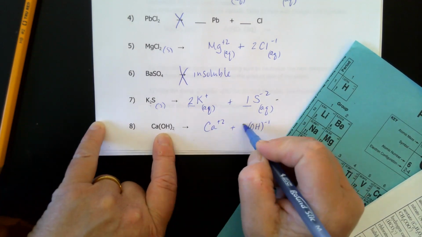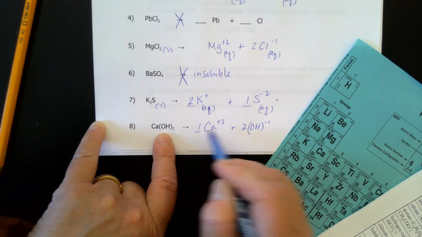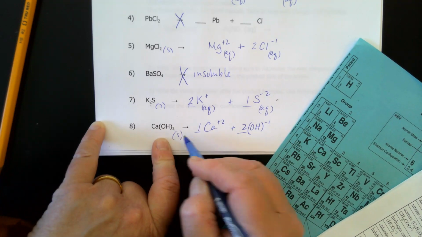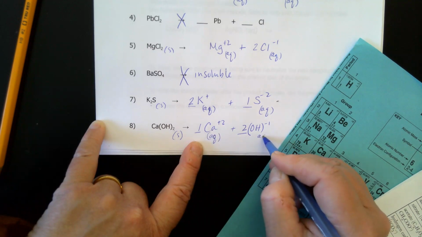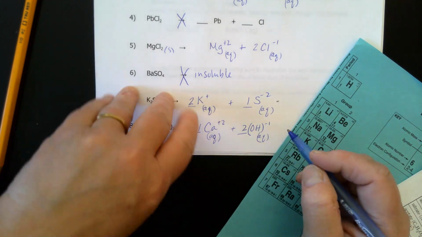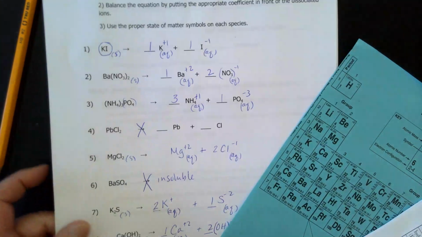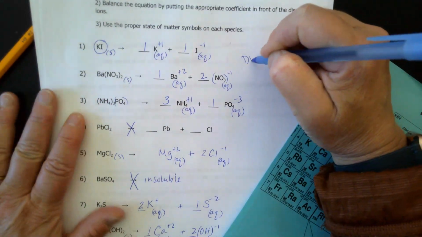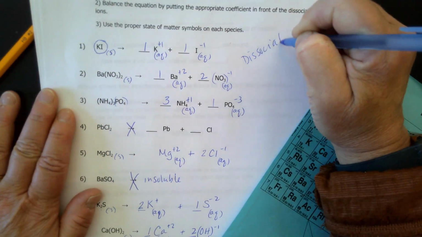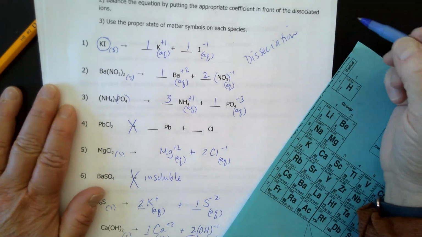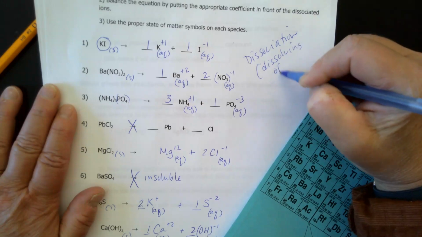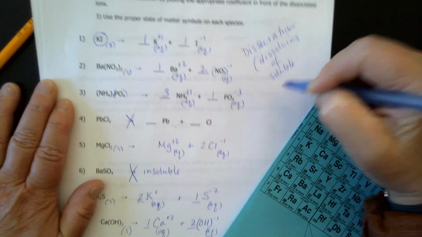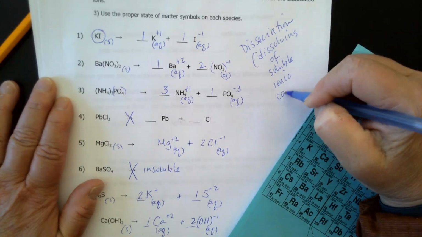There are 2 of those hydroxides, and there's 1 calcium. So calcium hydroxide as a solid will dissolve into calcium ions and hydroxide ions. So we are starting here with what are called dissociation reactions. Dissociation is basically showing the dissolving of soluble ionic compounds.